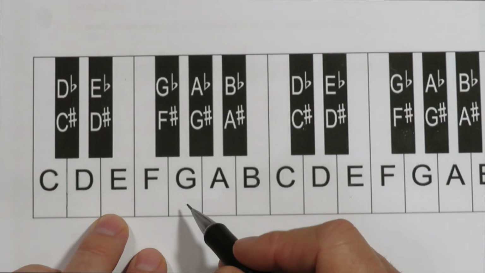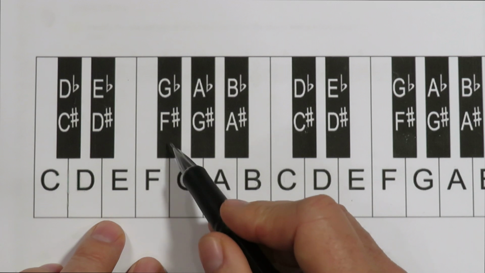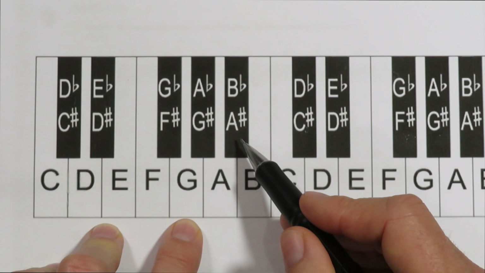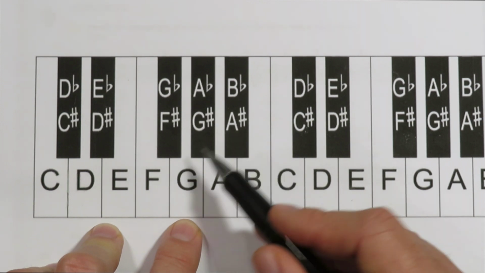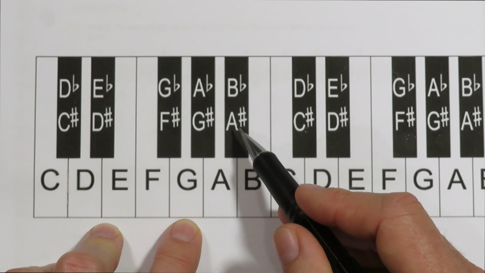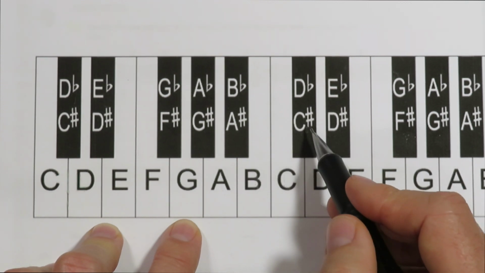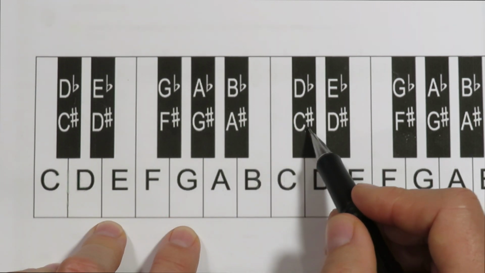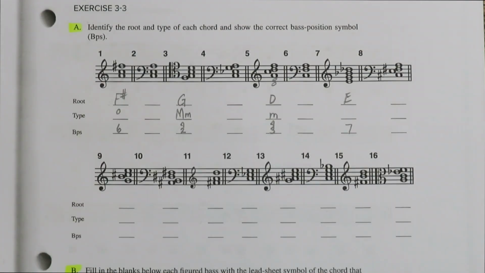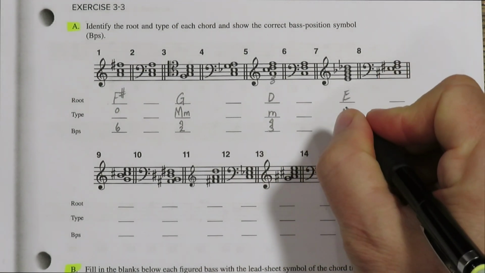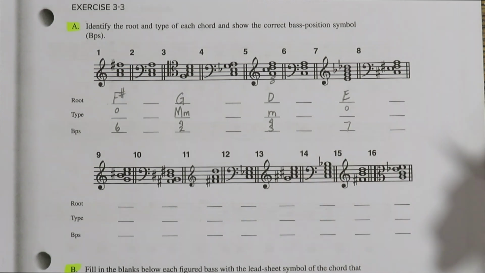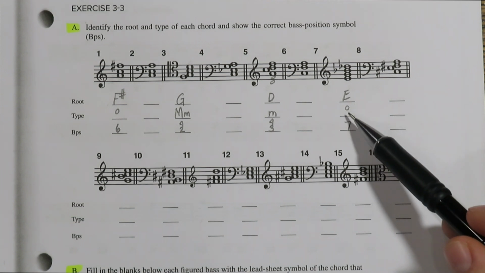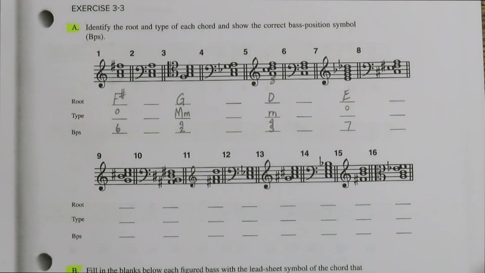E to G. 1, 2, 3 half steps, minor third. G to B flat. 1, 2, 3 half steps, another minor third. So there's a diminished triad. And then B flat to D flat. 1, 2, 3 half steps, another minor third. So it's stacked in all minor thirds. Therefore, it would be the fully diminished seventh. Because there's half diminished and fully diminished, right? So this is the fully diminished E, diminished seventh.